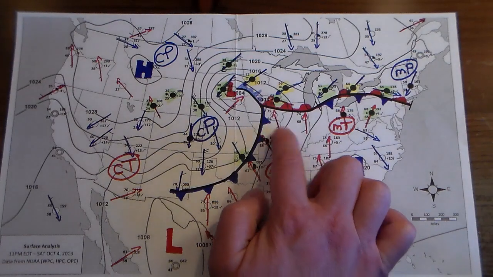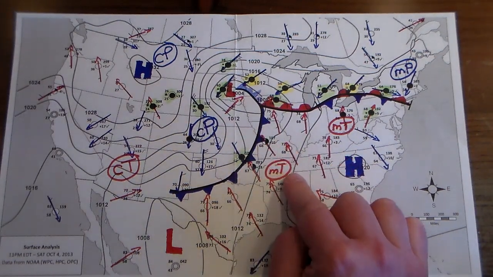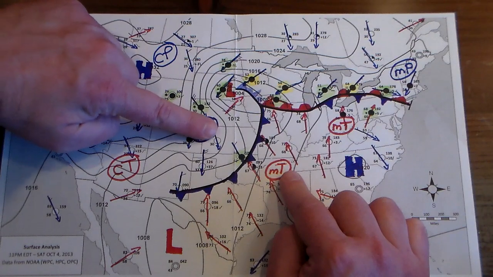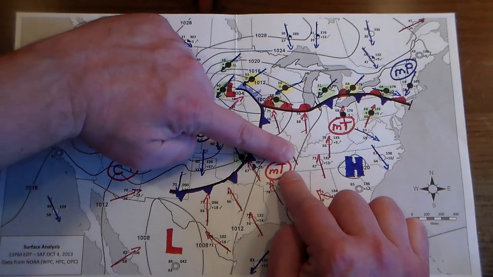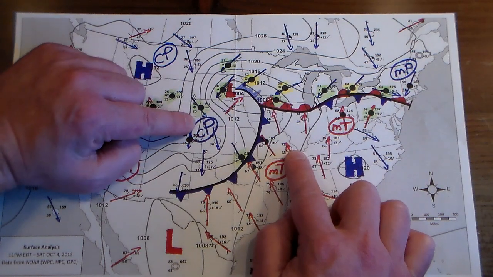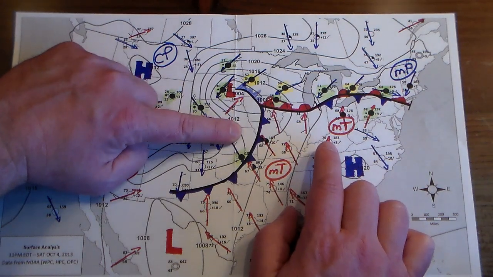Well, if I go to Missouri, here's Missouri. They're currently in a maritime tropical air mass. So at the moment, they are warm and they are moist. But I have this cold front that's approaching, and I know cold fronts are going to be moving in a southeasterly direction, which means it's going to cross right across Missouri. And then this continental polar air mass is going to come in behind it.